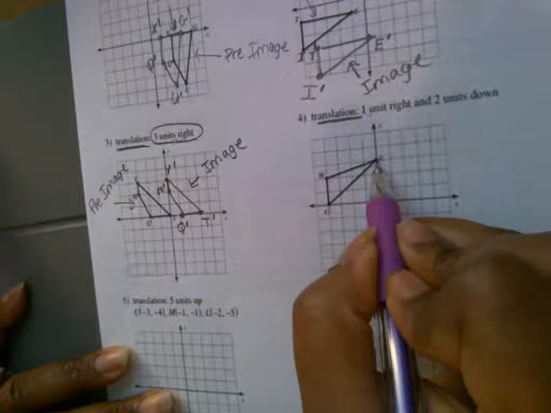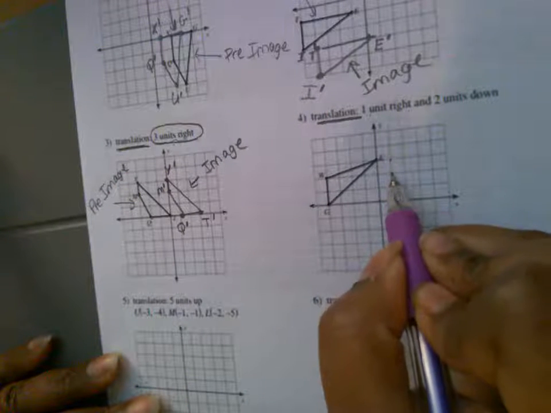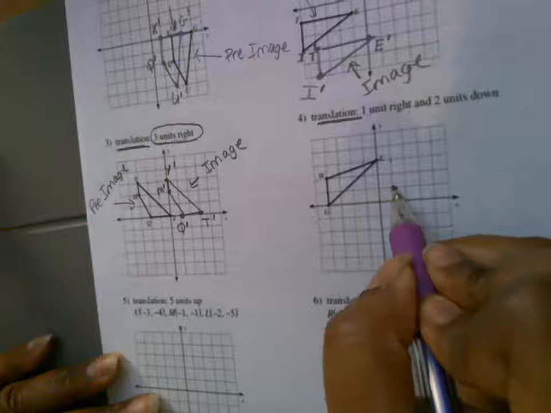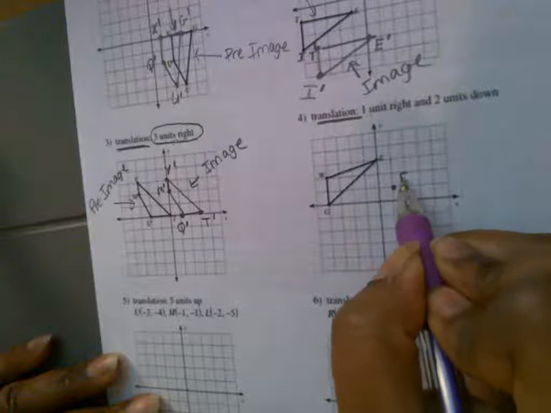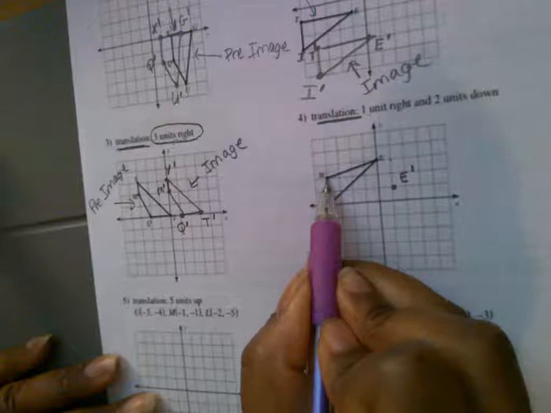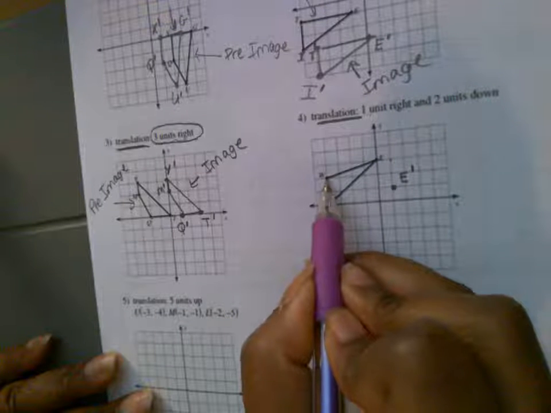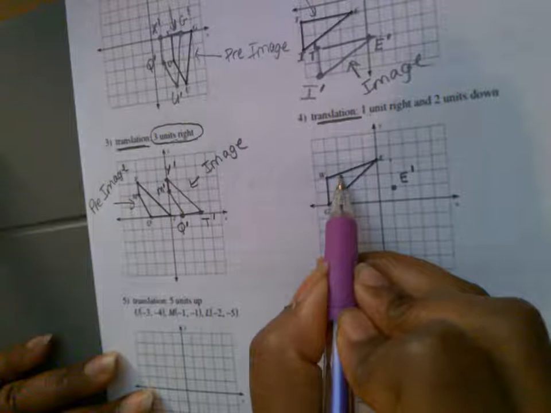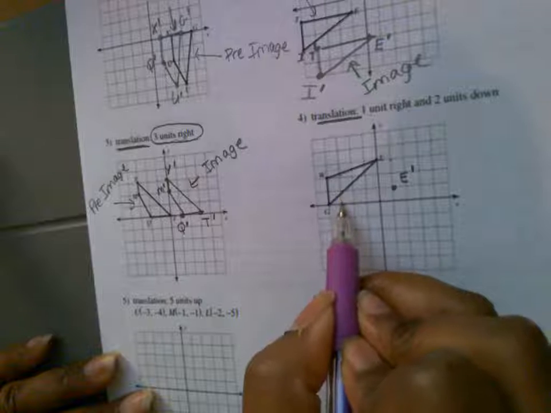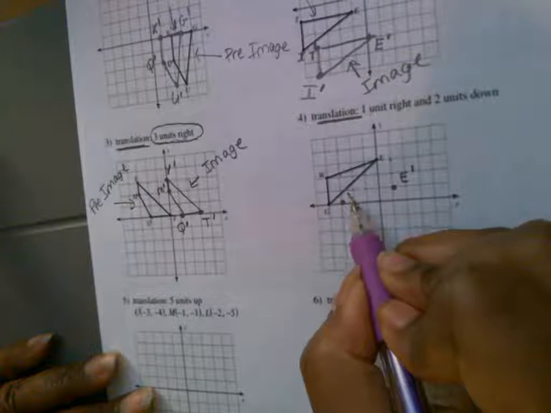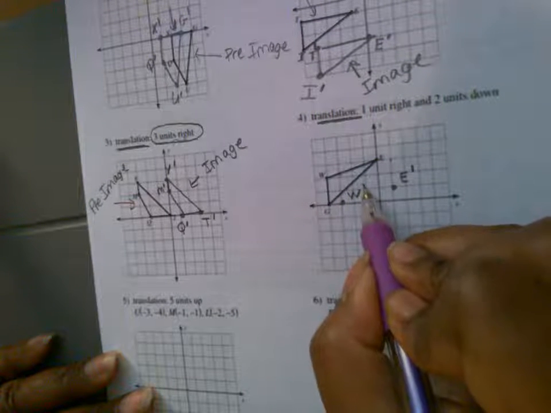So take E and move it 1 unit to the right, and then go 2 units, 1, 2 down. So E has moved here. To tell that it's moved, I'm just going to put a tick mark in the corner. We're going to do the same thing with W. It says move it 1 unit to the right, 2 units down. So we got 1 and then down 1, 2. This is my new location for W. So I put a tick mark there.